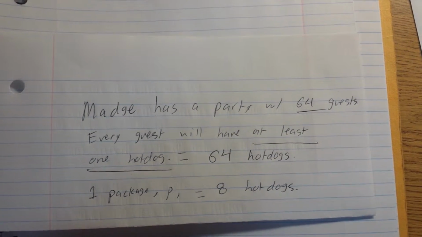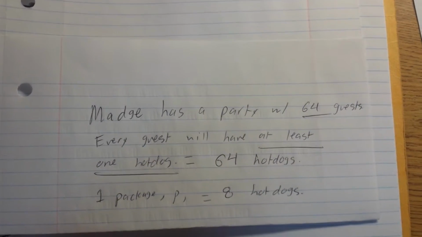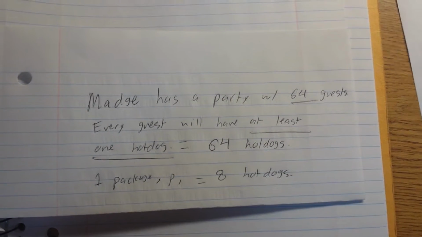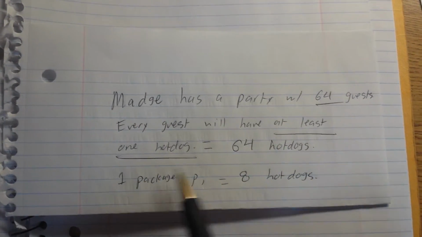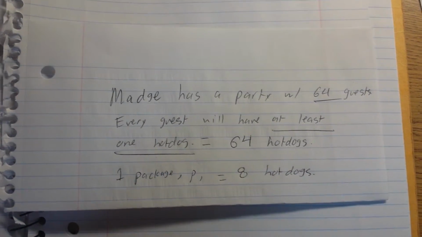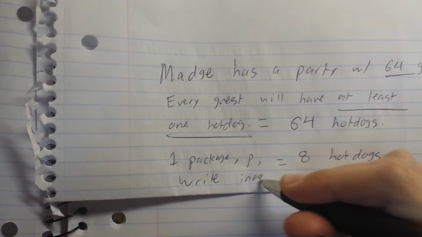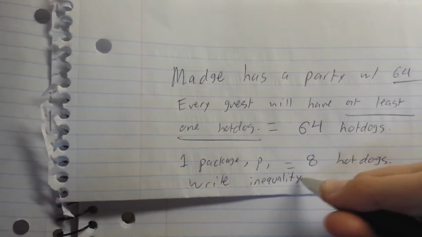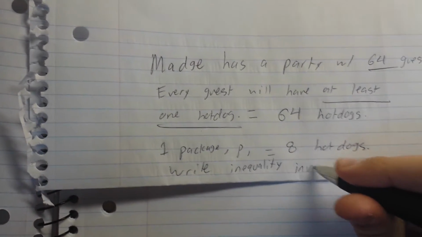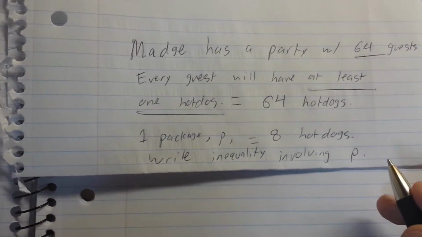Madge has a party with 64 guests. Every guest will have at least one hot dog, and one package P equals 8 hot dogs. The problem wanted us to write an inequality involving the number of packages P. So the easiest way to do this, we know that there will be 64 guests.